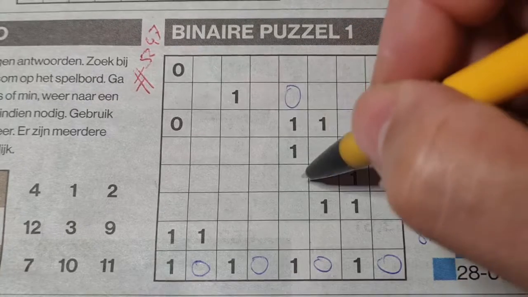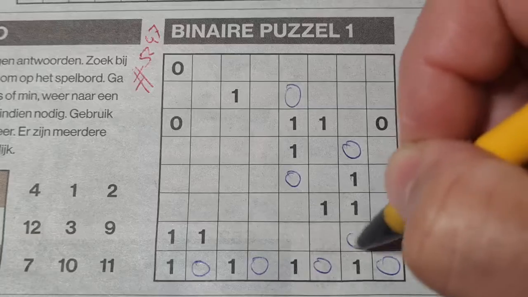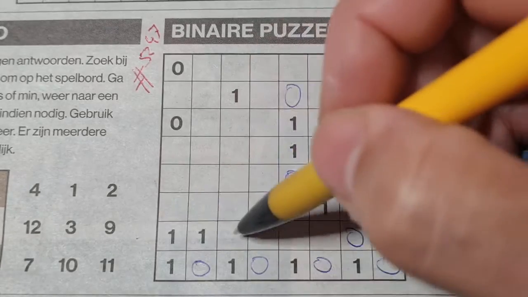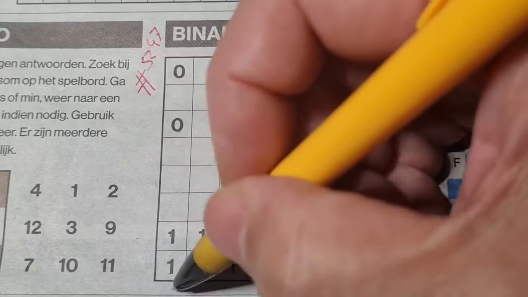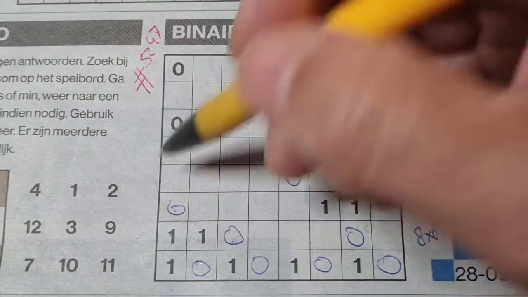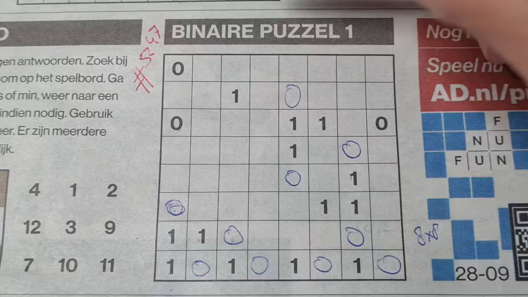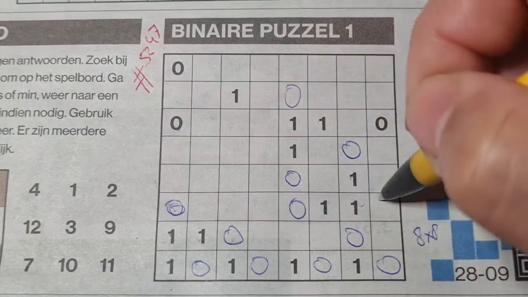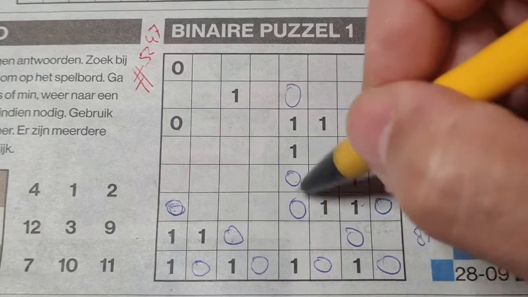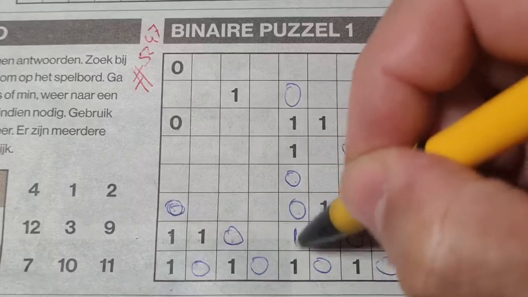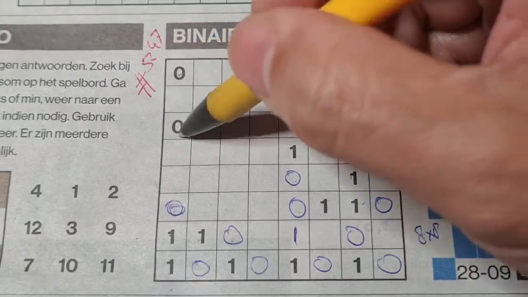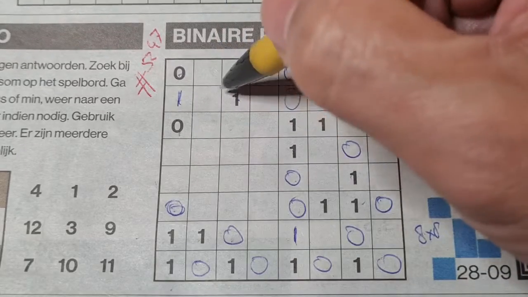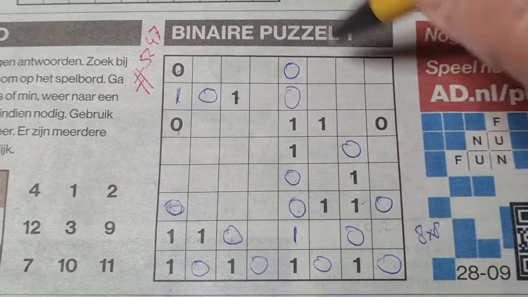Double one, here no, there no. Between two, double one, here no, there no. Double O, here one, there one. 4 ones we have here, so the rest are O's. Between two O's comes a 1. Between two ones comes an O.